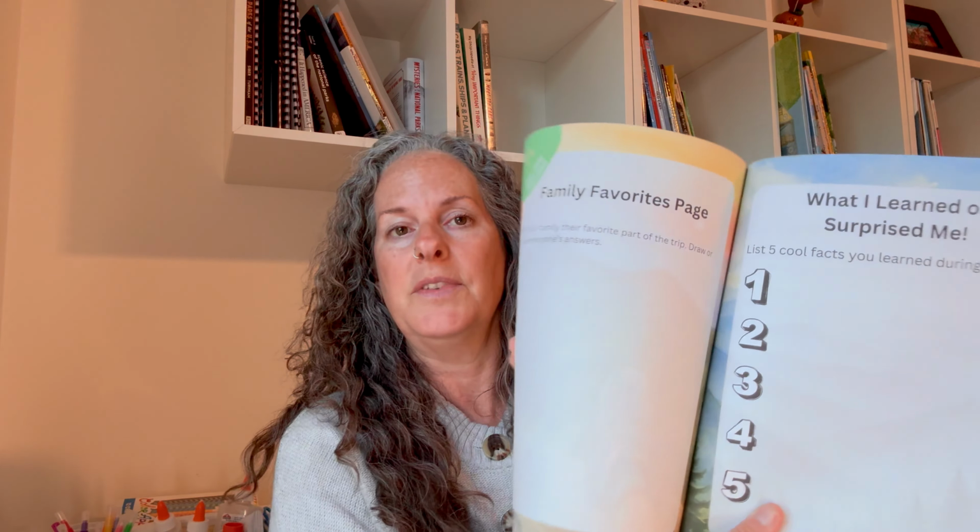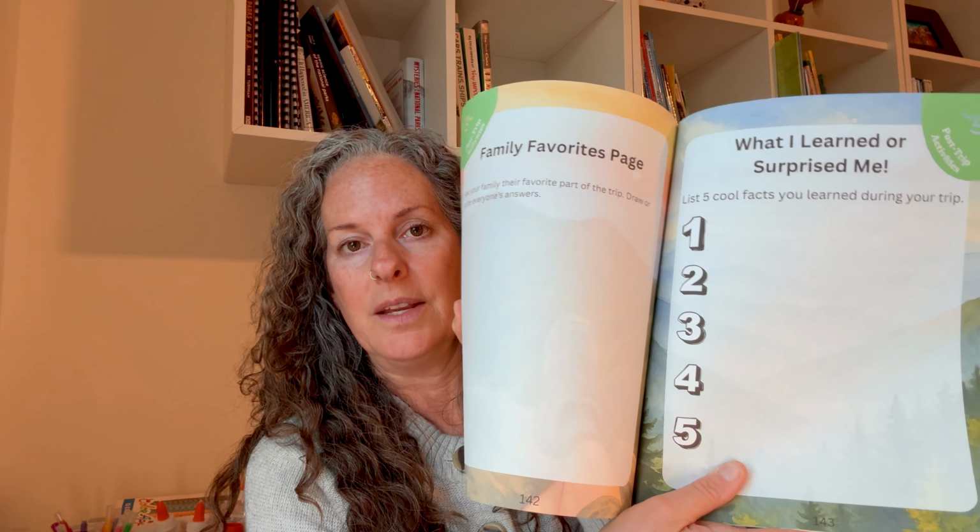And then post-trip, there are activities in here such as what things surprised me that I learned on the trip, and lots of ways to reflect on their experiences there. So superb resources, really well thought out and planned. I highly recommend these a lot, Wonder Park family. So check them out. They're awesome.